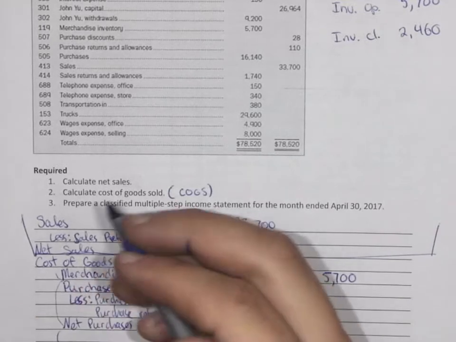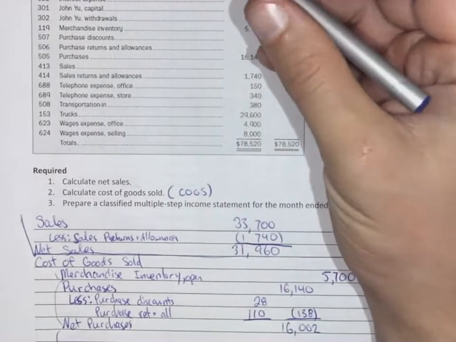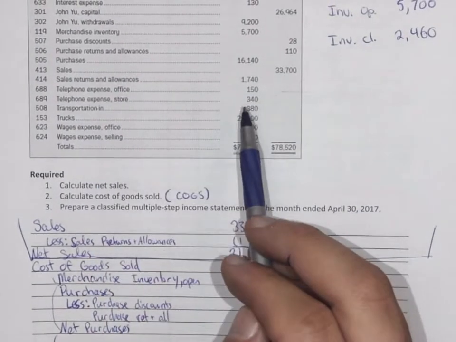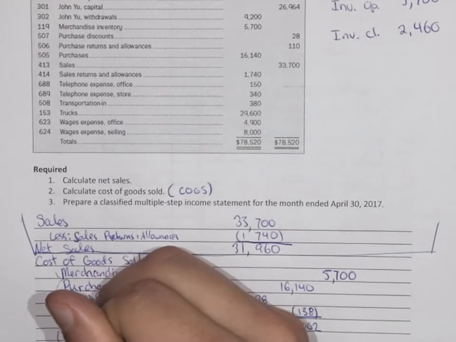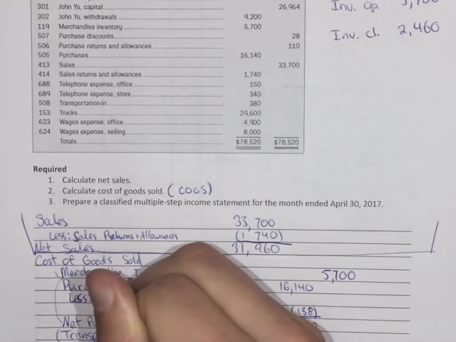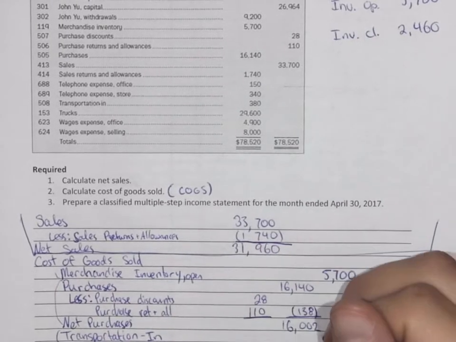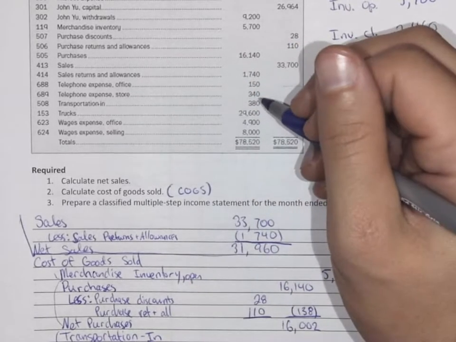Now we're going to add in our other cost of goods sold specific cost. So in this scenario, we have a transportation in cost. Transportation in, and that is 380.